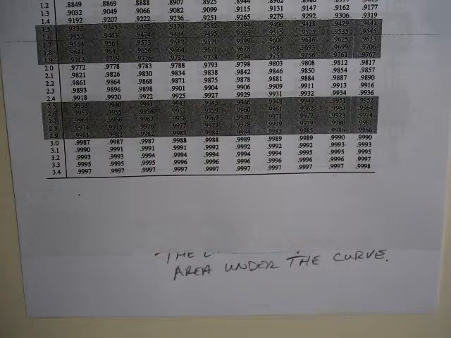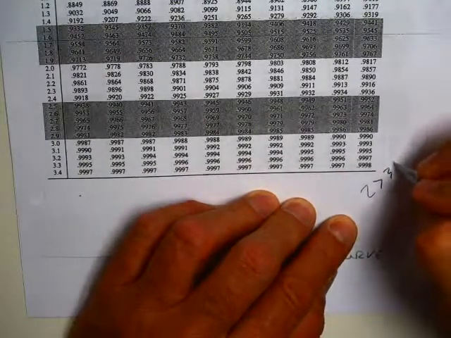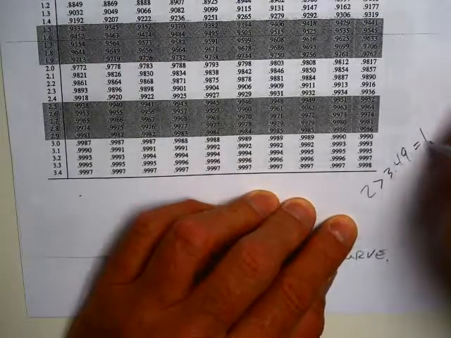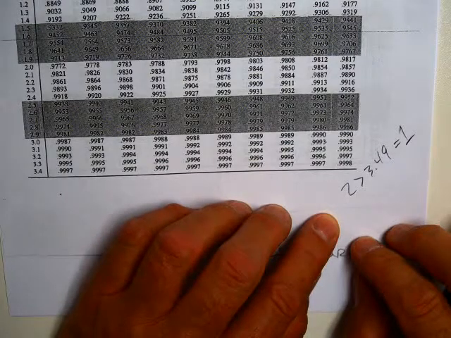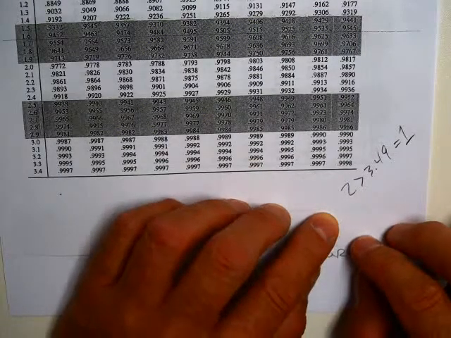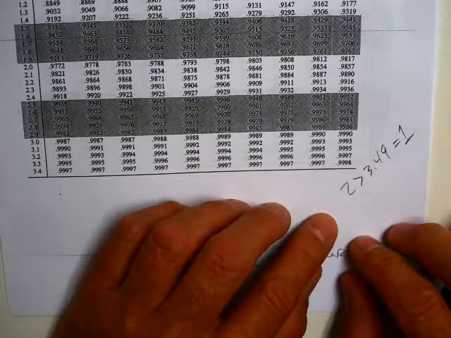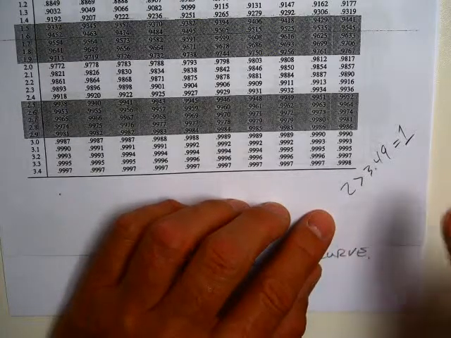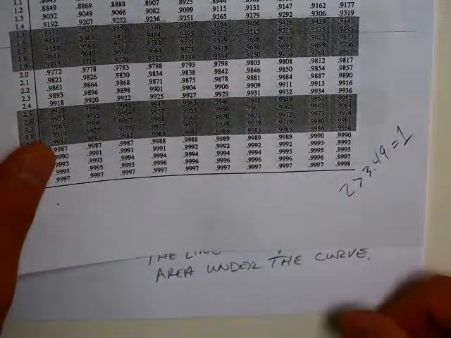So anything greater, z greater than 3.49, equals 1. It's close enough to a sure bet as it gets. In fact, it's still not entirely 1, but again, we're approximating here.